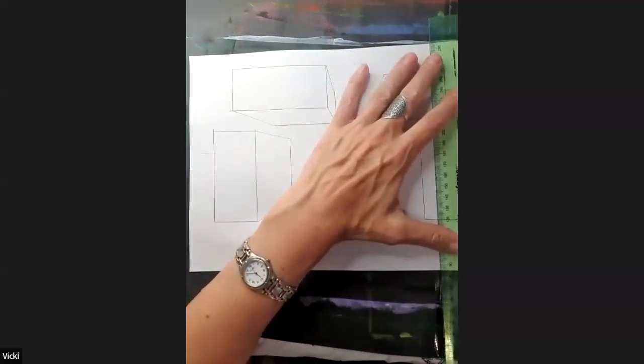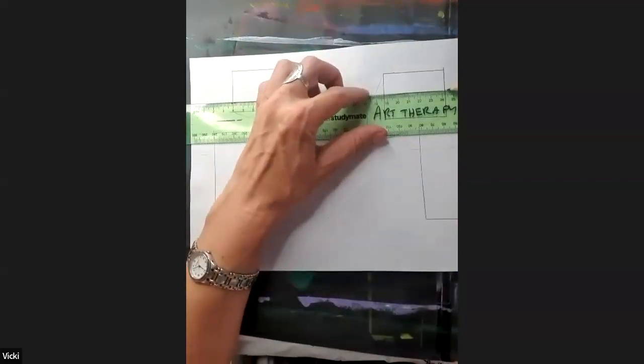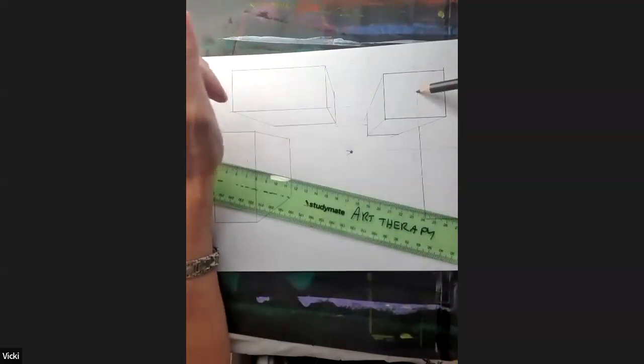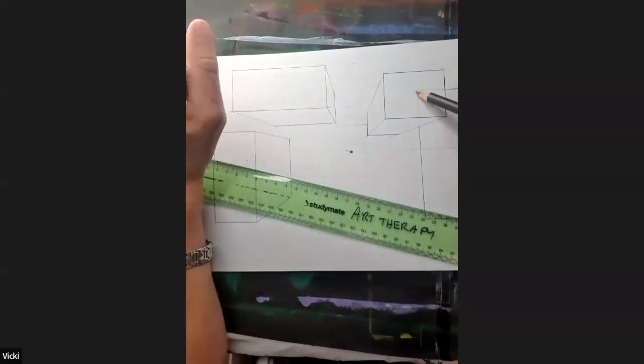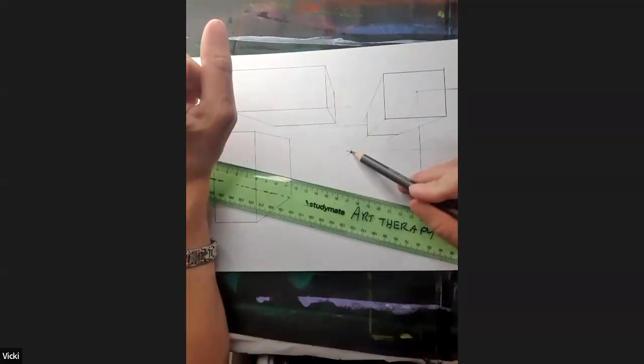Okay. Now, I'm just going to do it over the top of this one because I need to know where this line is here in the corner. See that? I'm going to rub that out eventually, but I need to know in order to bring it to the vanishing point, okay?